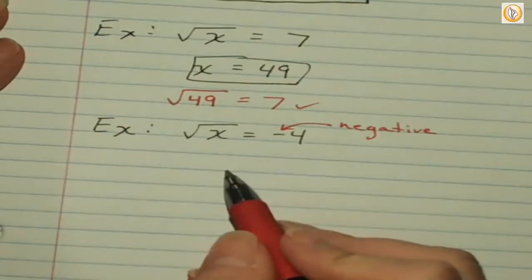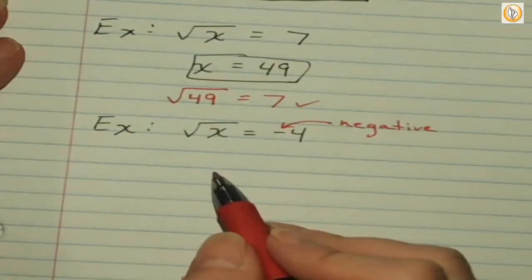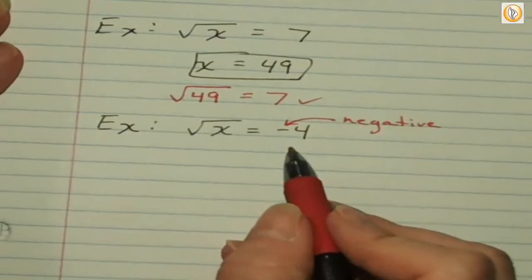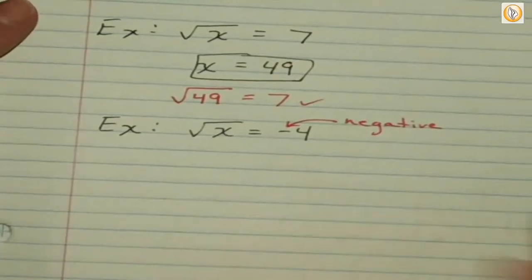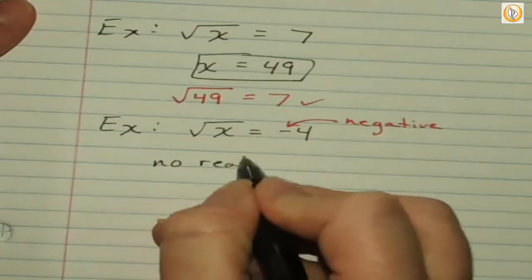But a negative times a negative is still positive. So how can I get this -4? No. So negative 16? How about no real solution?